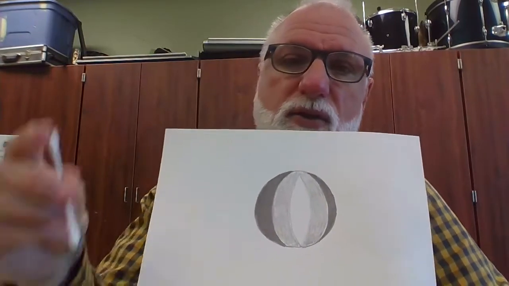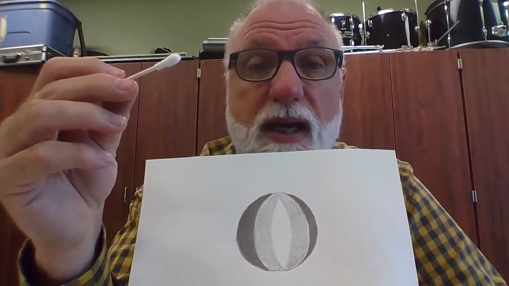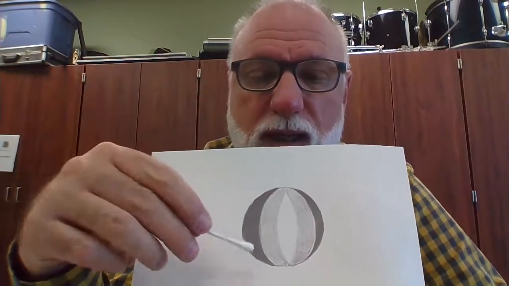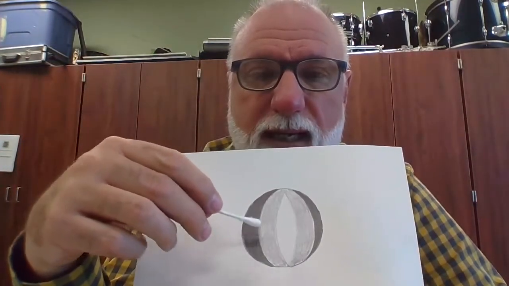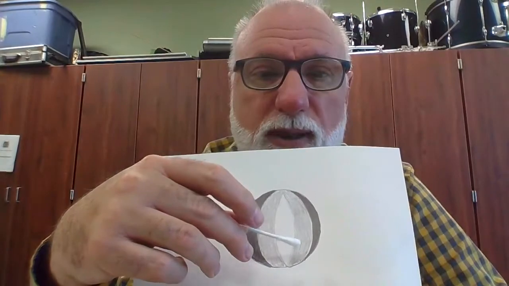You're going to take that Q-tip or a Kleenex or your finger if you don't have either a Kleenex or a Q-tip. And we're going to blend these together. We're going to kind of rub the gray and the black together, the gray and the white together to make this look more three-dimensional.